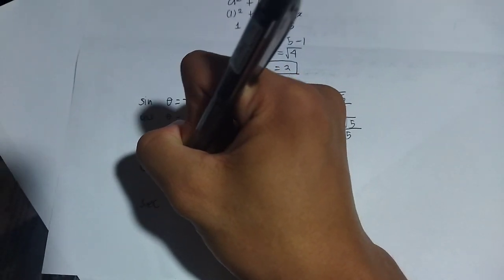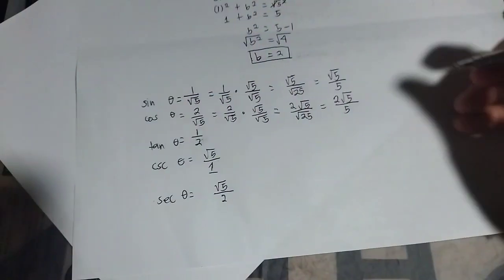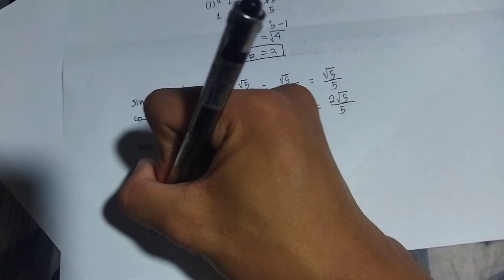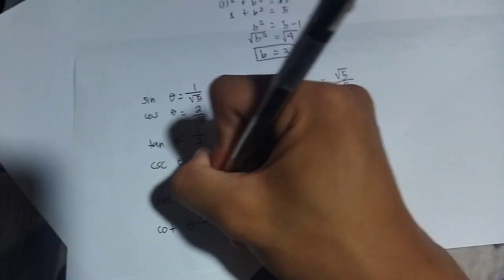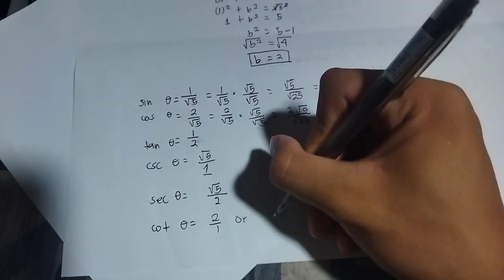Next is secant. So we have square root of 5 over 2. And last is cotangent. So we have 2 over 1 or 2.